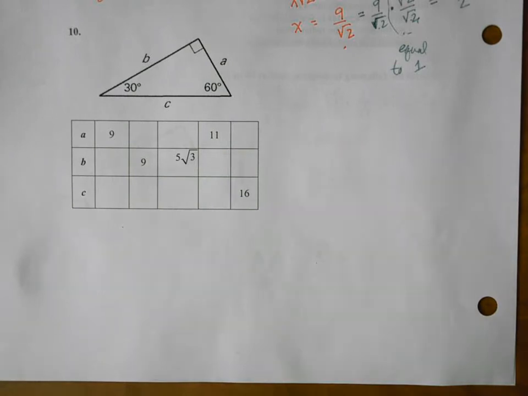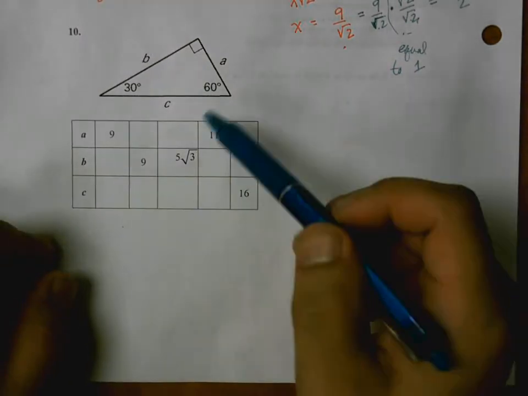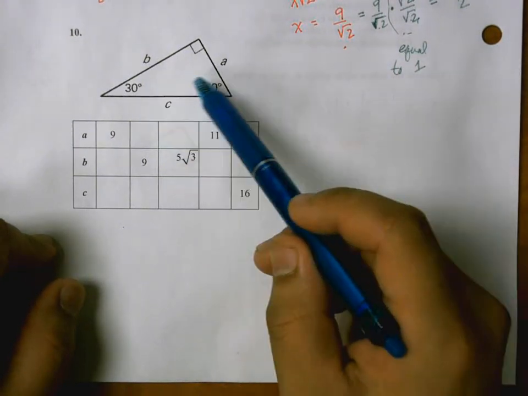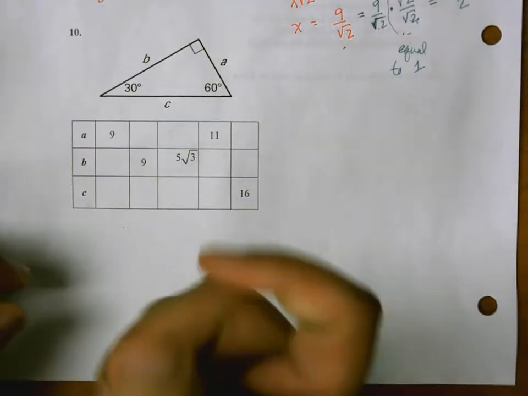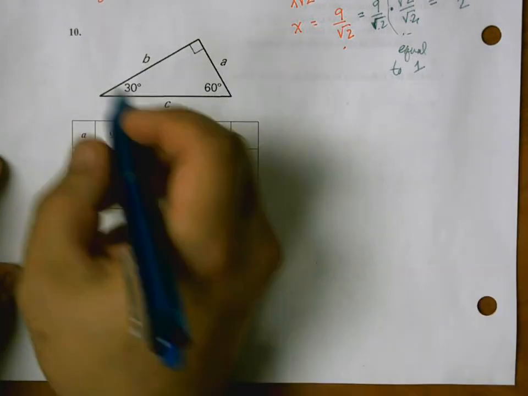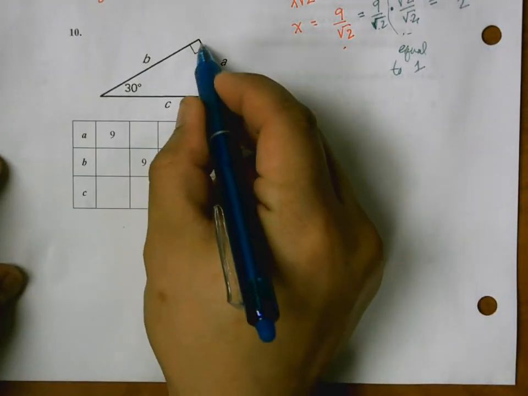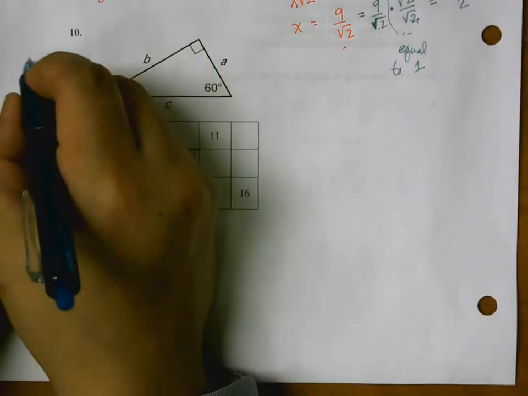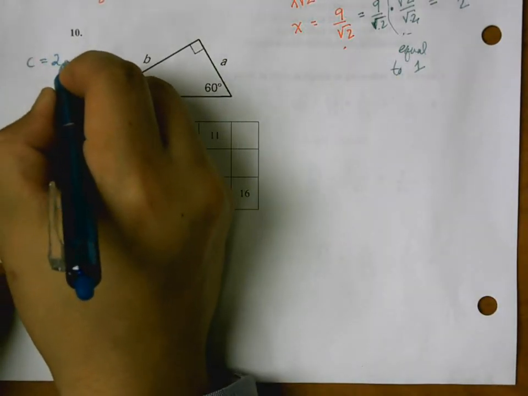So in the next problem, number 10, we are asked to solve some missing values with A, B, and C. This time we have a 30, 60, 90 right triangle. This theorem says that the hypotenuse is twice the shortest side.